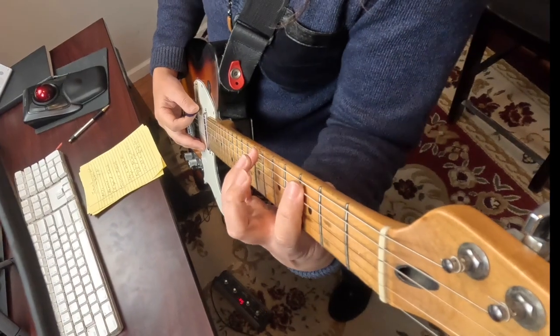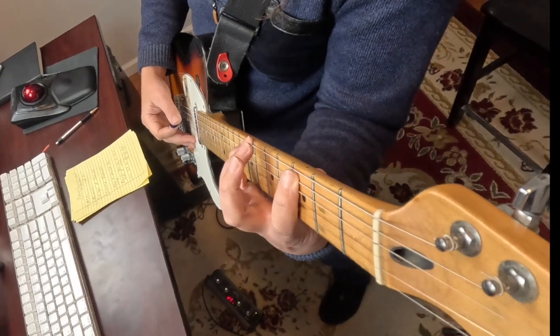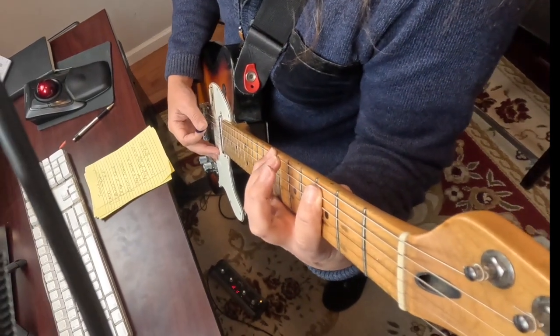Now, there are two ways to play intervals: melodically and harmonically. Melodically is one note at a time. Harmonically is like that. That is a minor second interval.